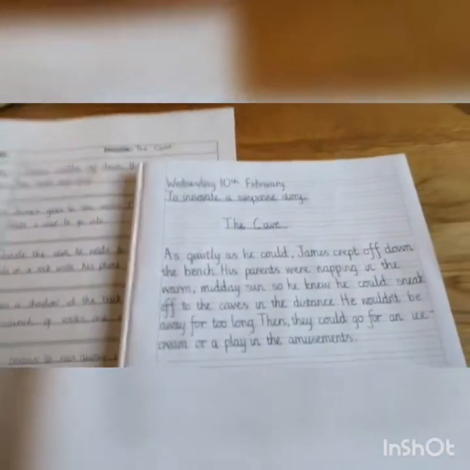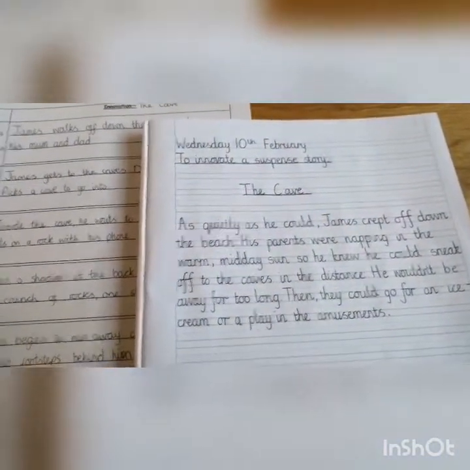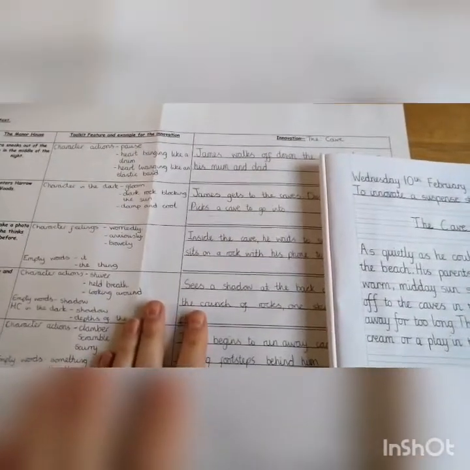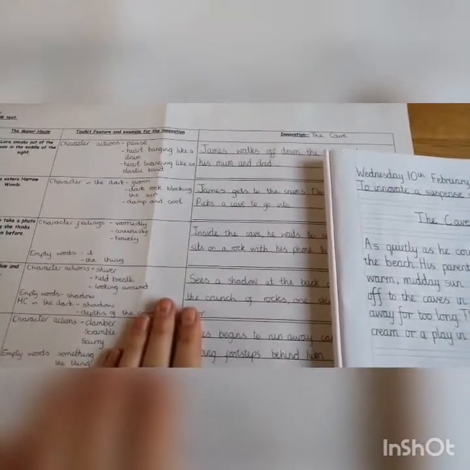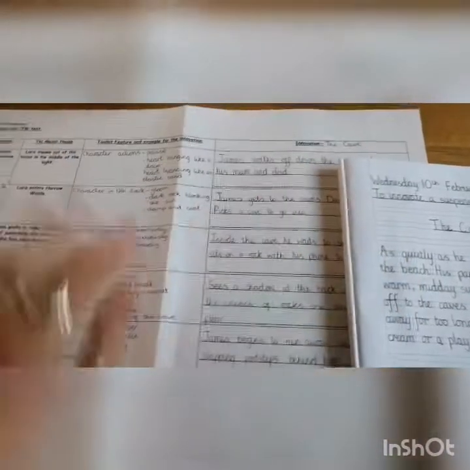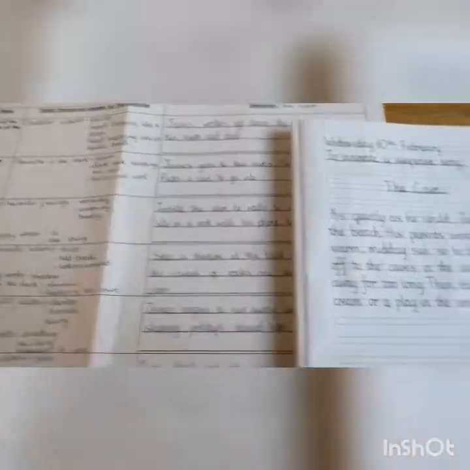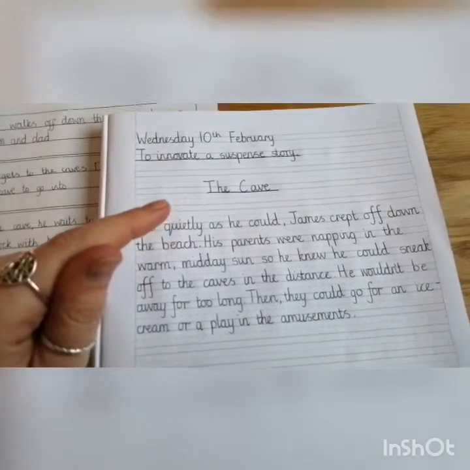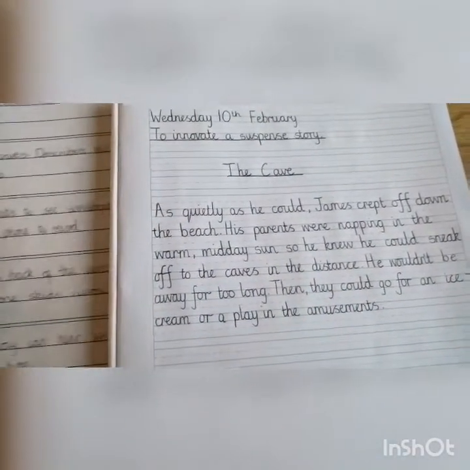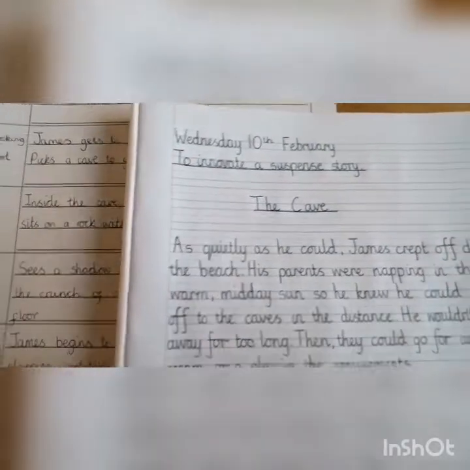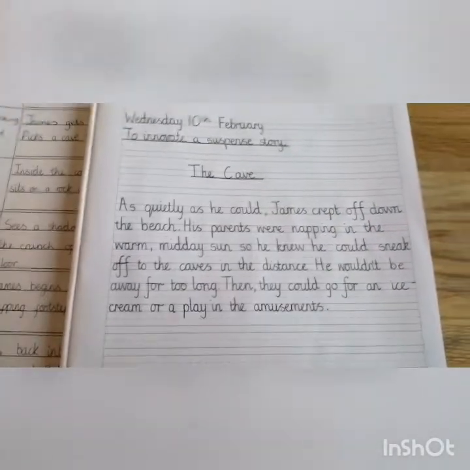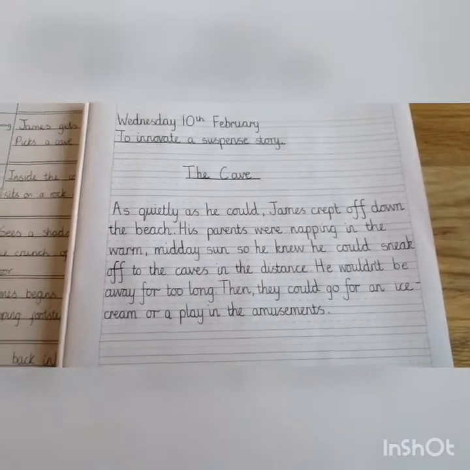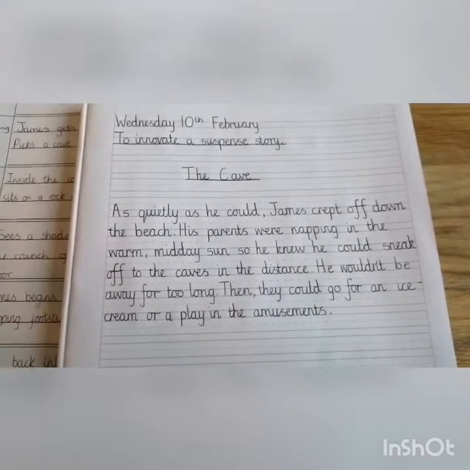Hi everyone, I've got myself snuggled up in front of the fire, ready to write my suspense story. I've got my plan set out, just like we talk about in school, making sure it's open with all of our ideas to follow. Okay, I've put the date at the top and the learning objective, and then I've put my new title, The Cave. Now we're changing our story to be about a character sneaking off and going to a cave.